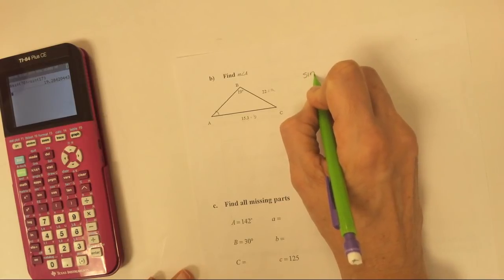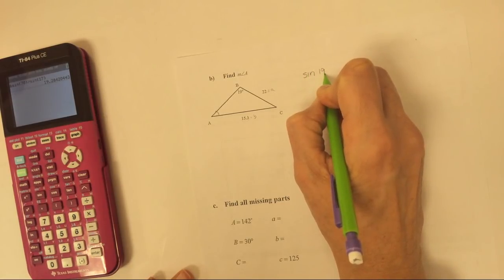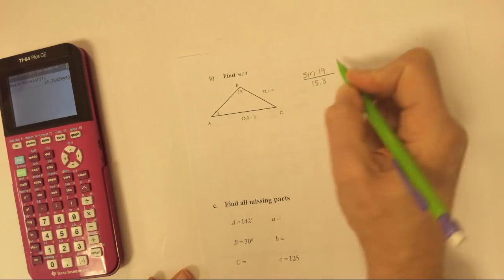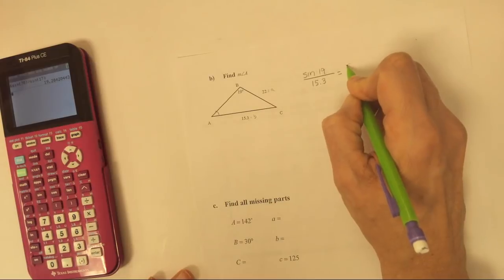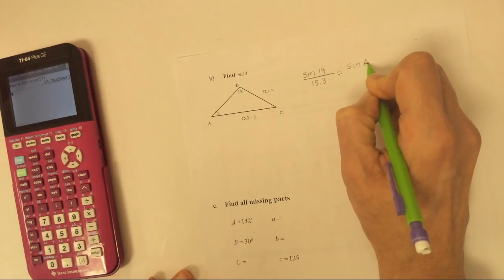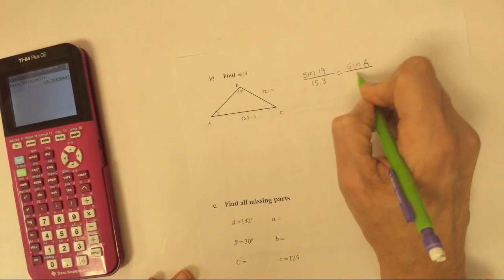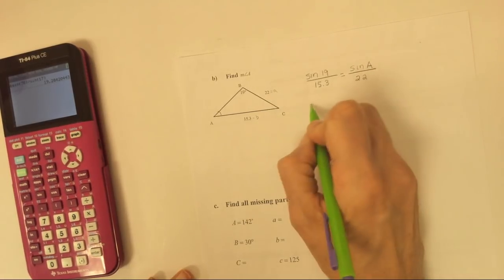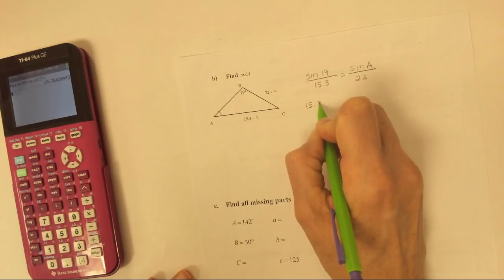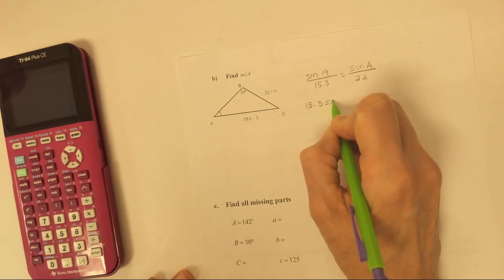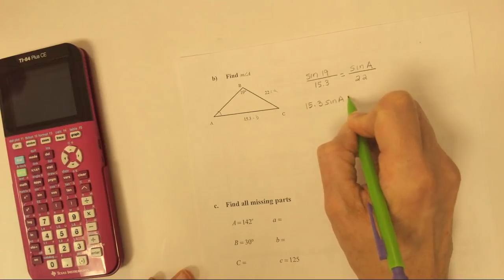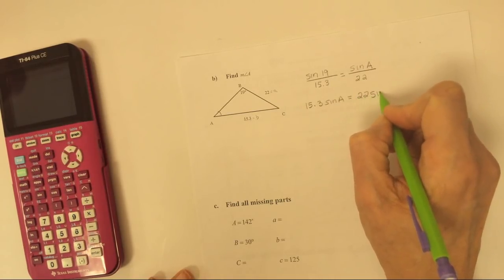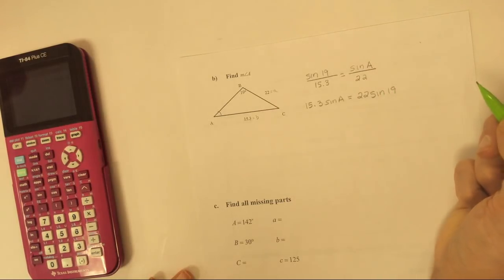So I will do sine of 19 over the side opposite, which is 15.3, equals the sine of A, which is what I'm looking for, over the side opposite, which is 22. So I will cross multiply. So 15.3 sine of A equals 22 times the sine of 19.